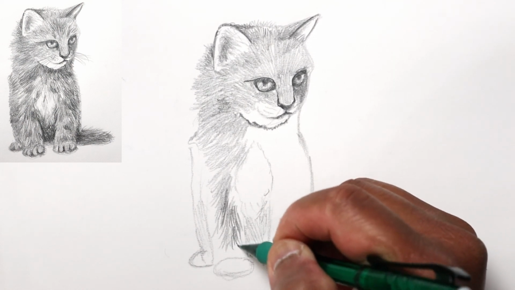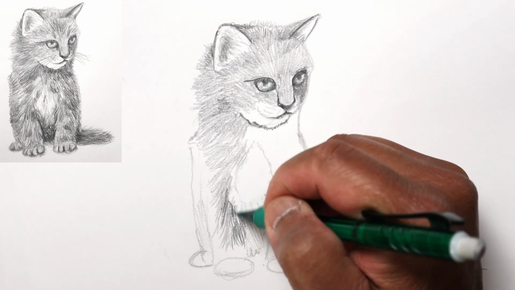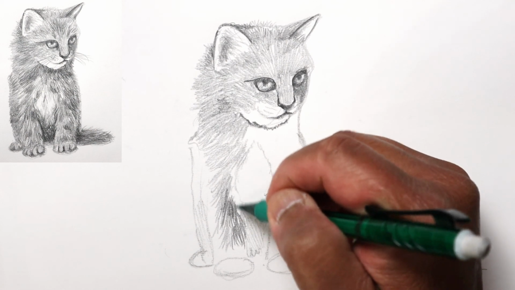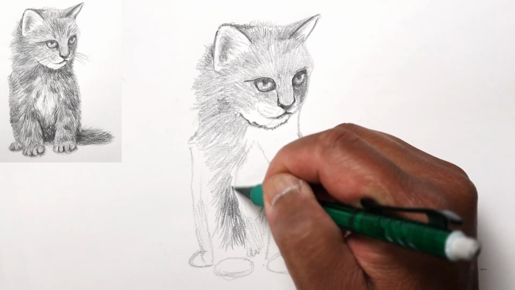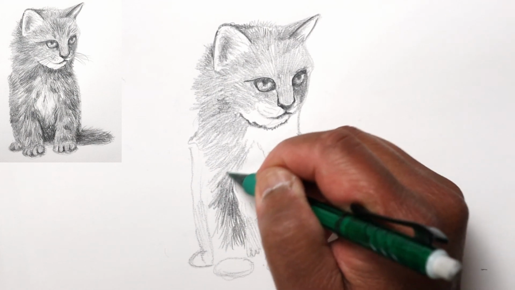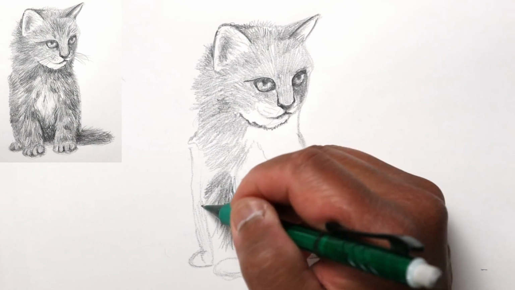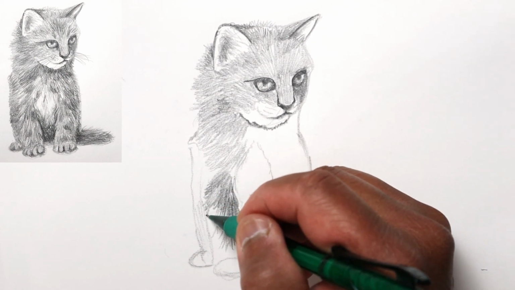So here, continuing on with short lines, and I'm varying the pressure of my pencil as well just so I have some variation in the color and the tone as I try to cover up this leg.